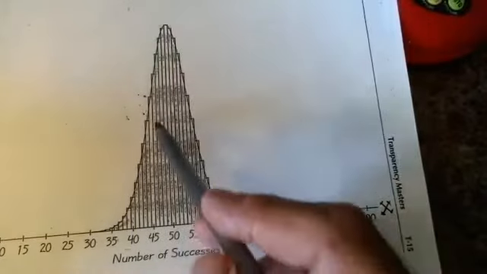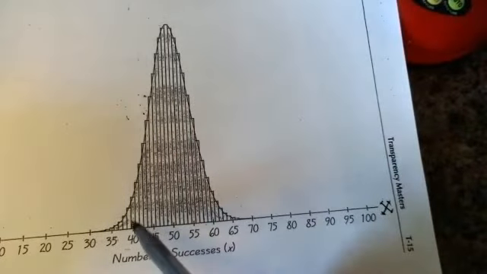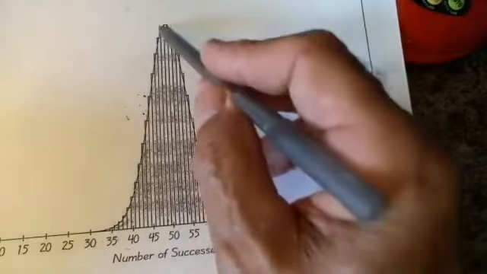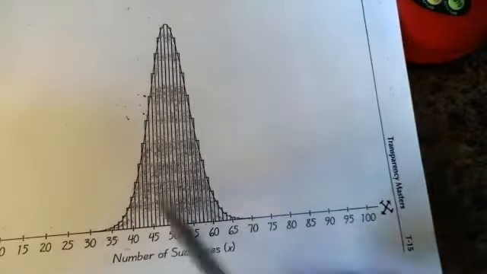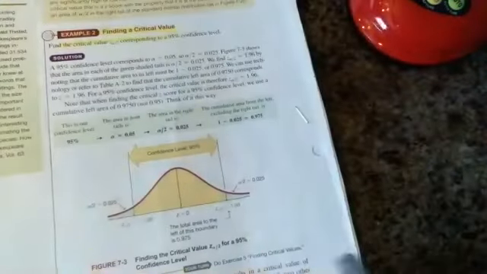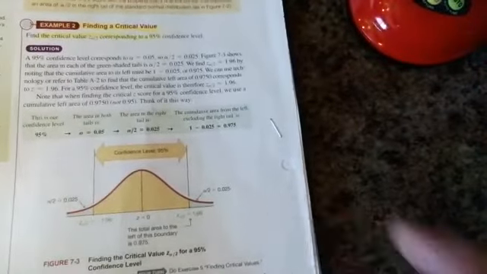How do I get the curve? When you have a bar graph or a histogram and you connect the top of all these rectangles, then you come up with a curve. All right. So based on that, now we have finding a critical value.